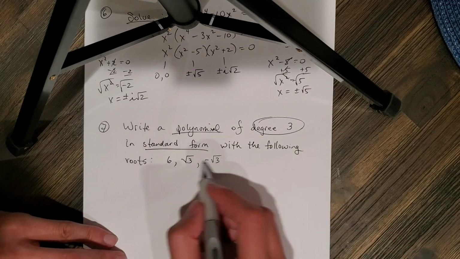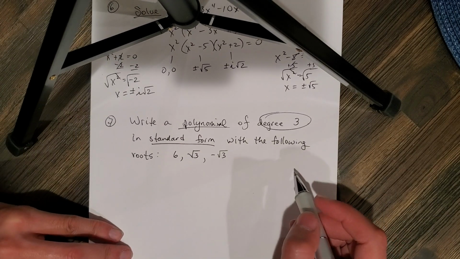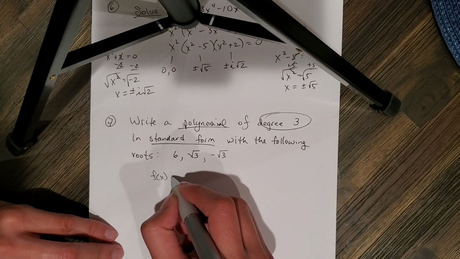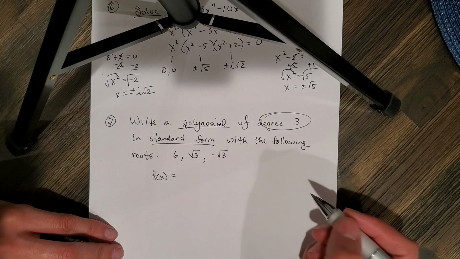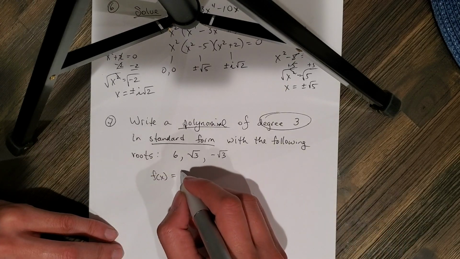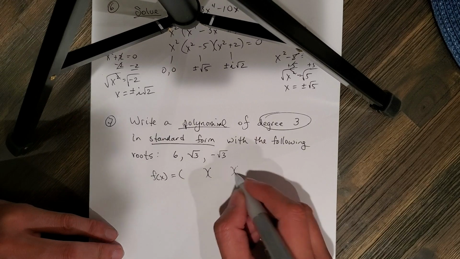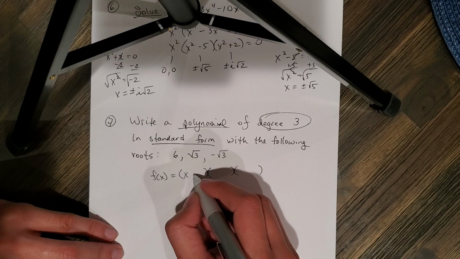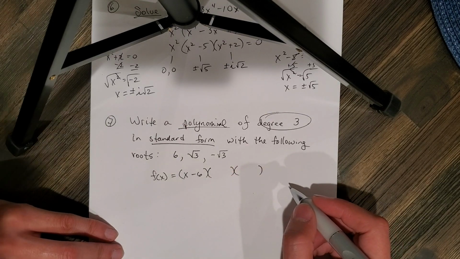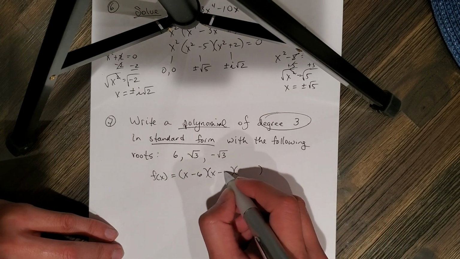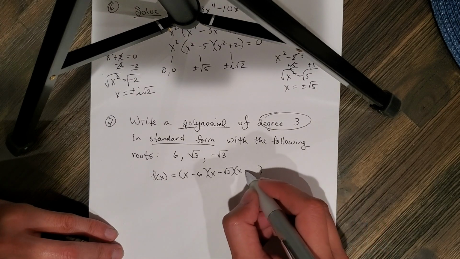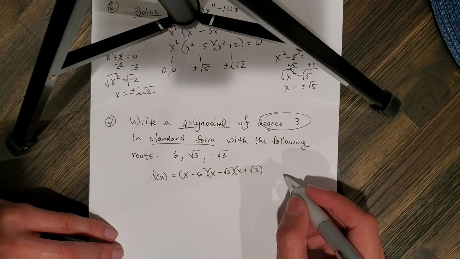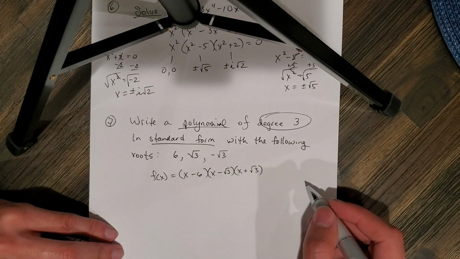Now that I have all 3 roots accounted for, I can go ahead and write my equation like this. You could always use f of x or y equals. I'll use f of x. Let's just put our 3 factors, 1, 2, 3. This will be x minus 6, right? We're doing it in reverse. This will be x minus square root of 3, and then x plus square root of 3. We're not putting it equals 0, we're putting f of x equals. You can put equals 0, by the way.